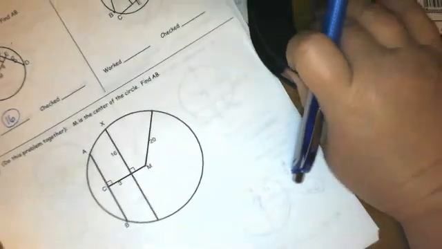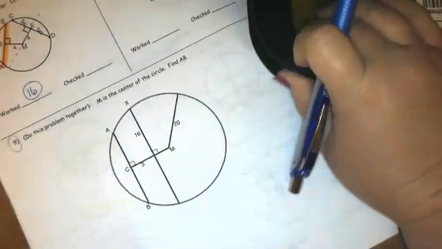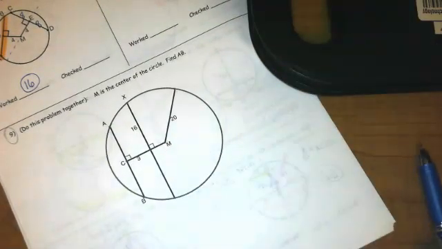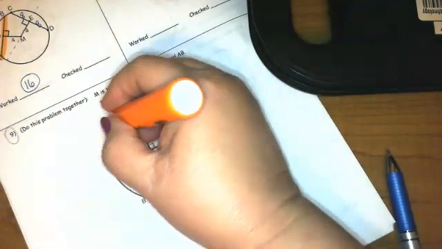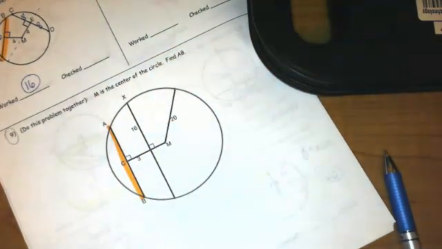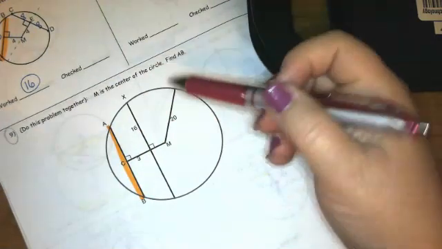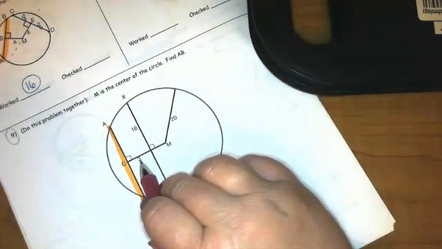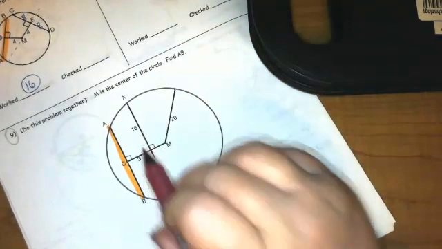All right, number 9. Got a great big picture for this one. As the center, we're supposed to find the length of segment AB right here. Okay, this one looks a little bit complex. It's actually pretty easy. So we'll work through it. So I know that this piece right here is a 3. That was 16.